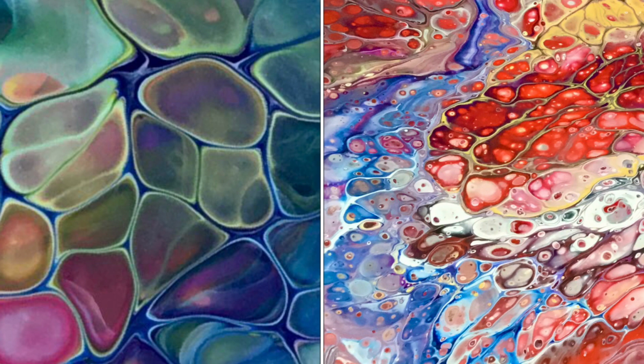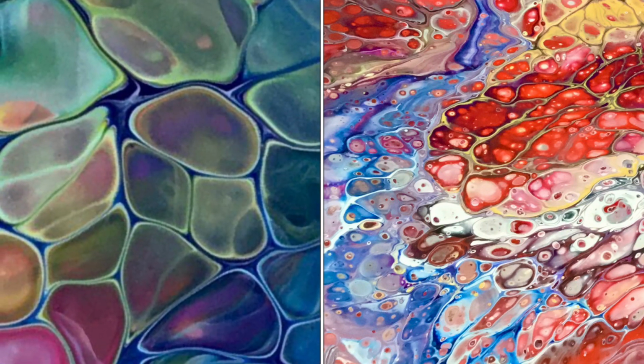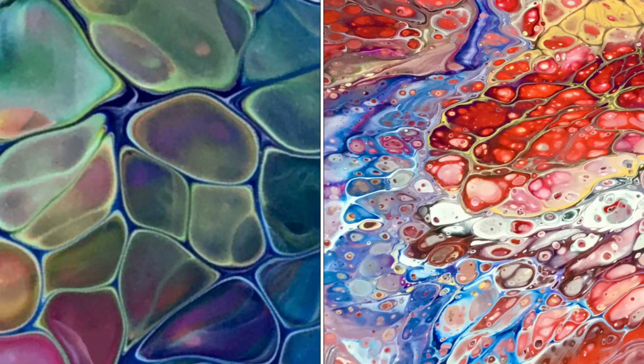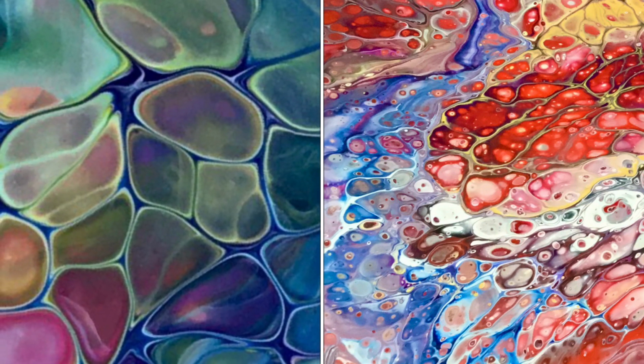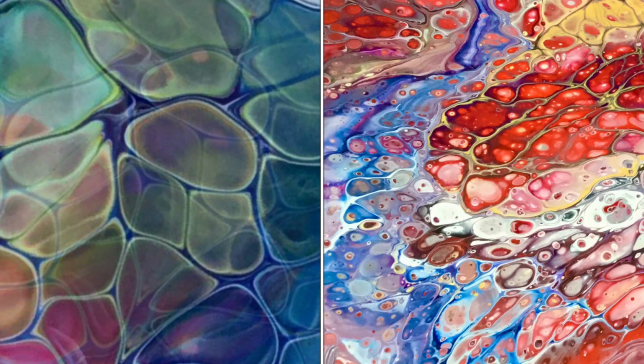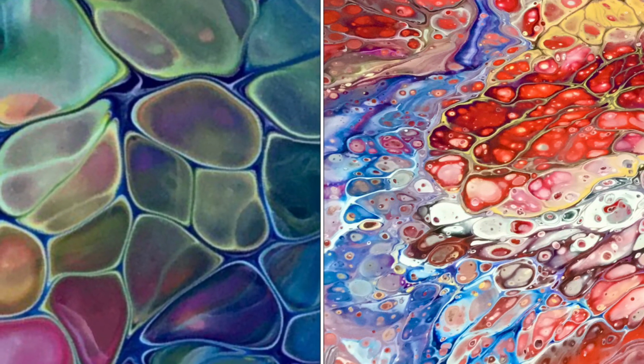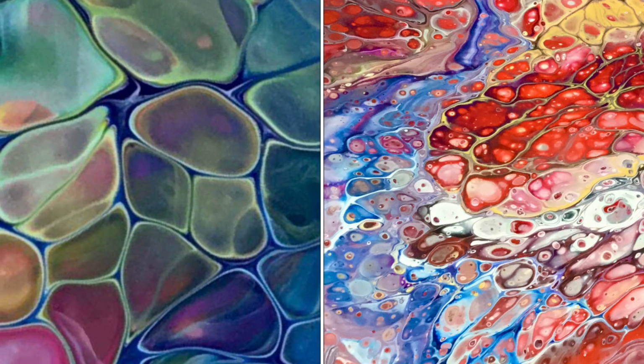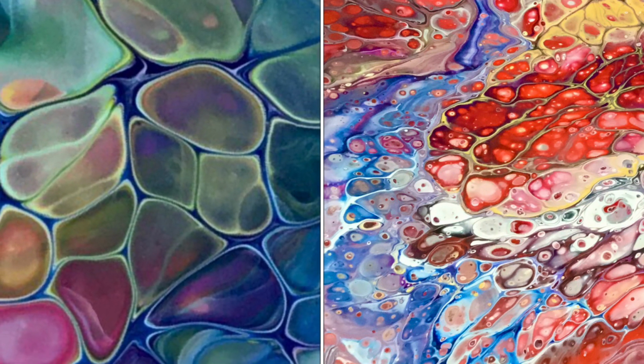It has the same paint and medium, but uses Elmer's glue-all instead of Bookbinder's PVA and a hair care product named Fructis as a substitute for pure silicone. Knowing what to avoid makes for a cleaner and better pouring mix.